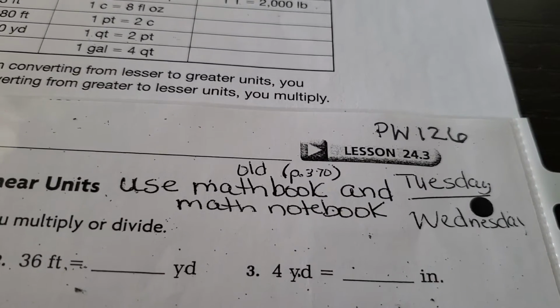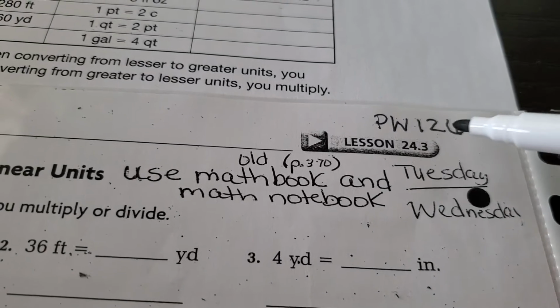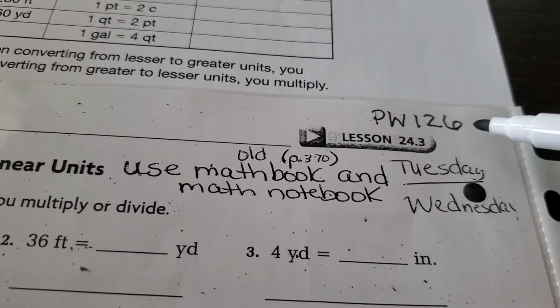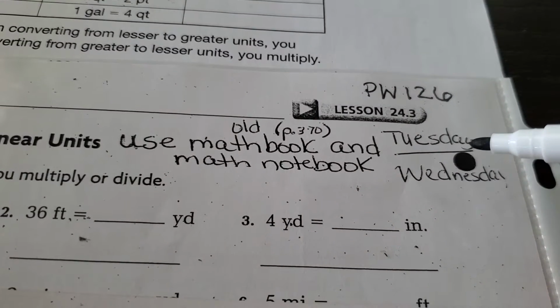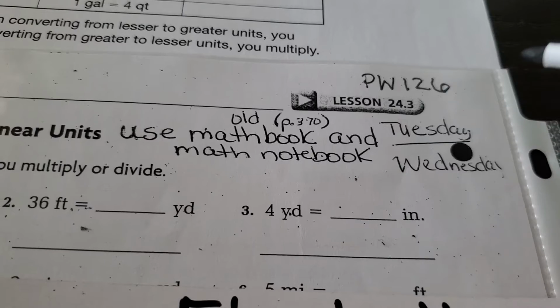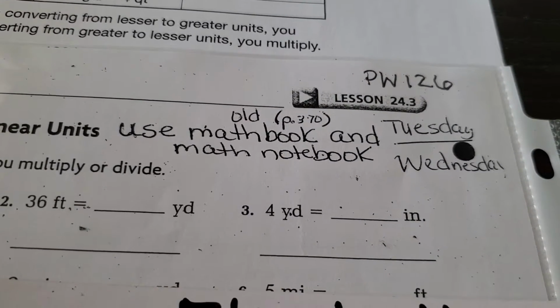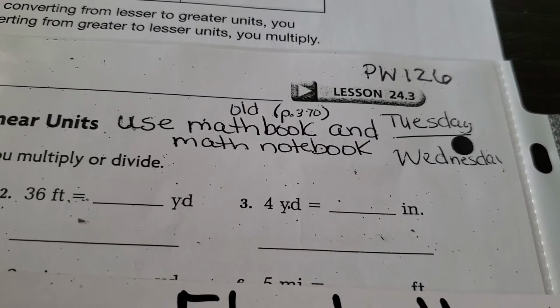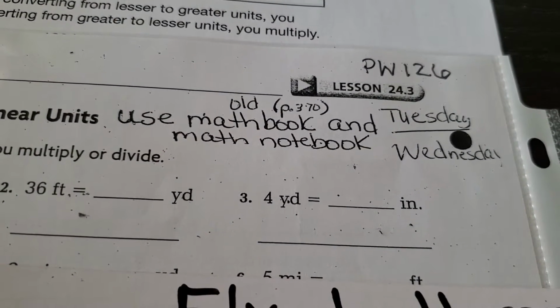Hi guys, it's Tuesday and I'm looking at your packet, on page PW126 is what we're looking at today. I thought it best that I go over this packet. It's for Tuesday and Wednesday, but I'm going to go over some things on here that may be difficult, something that I could walk you through that makes a couple of these problems, and it'll help you complete this page a lot easier.